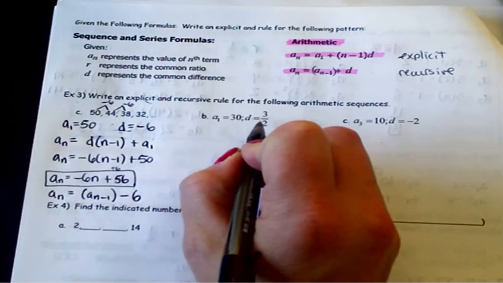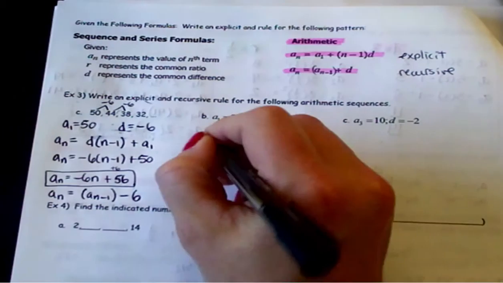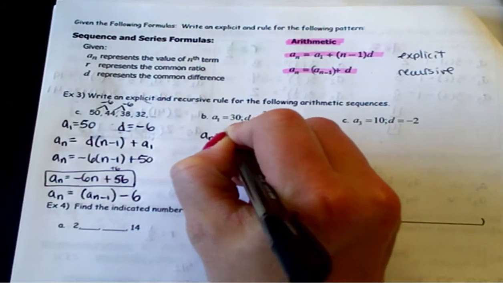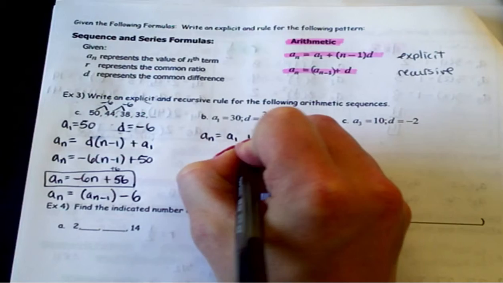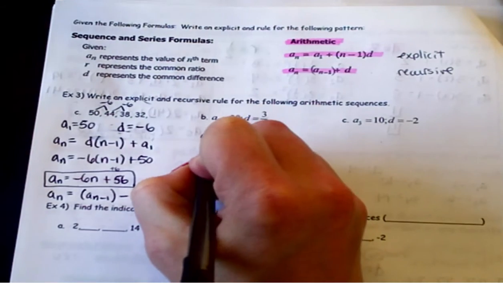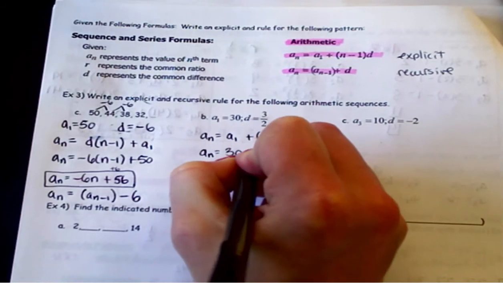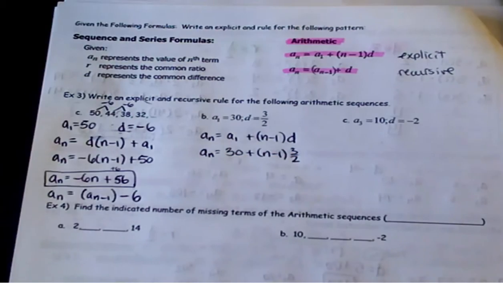Okay, a sub 1. Oh, they already gave me all my information. A sub n equals. Now I'll write it like this. A sub 1 plus n minus 1 common difference. 30 plus. Notice that you're leaving the n and the a sub n.